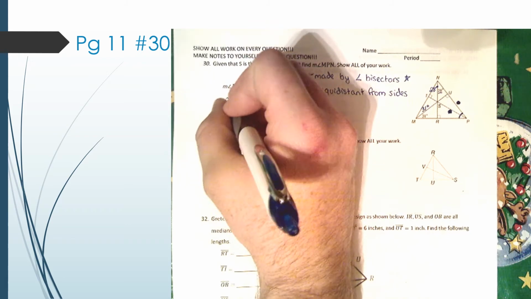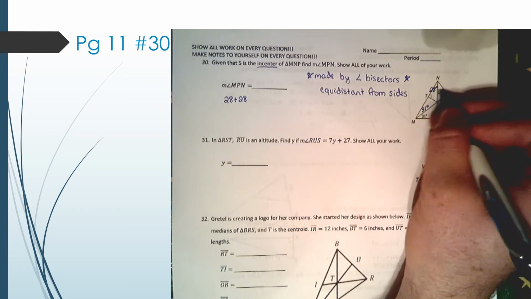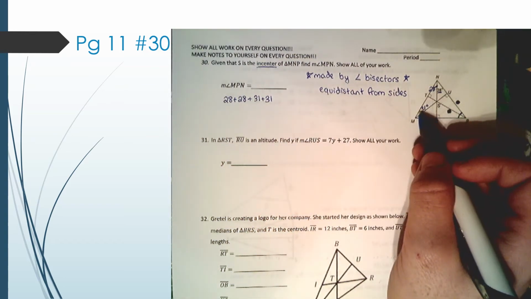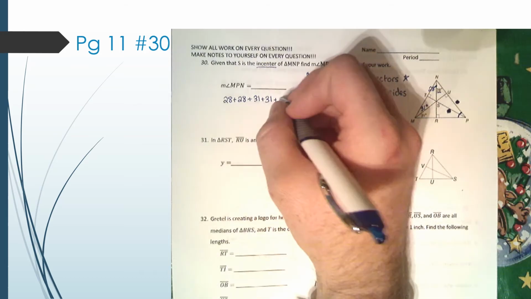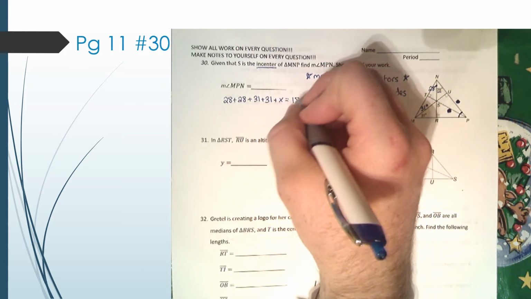So I would have 28 plus 28, because that's the full angle N, plus 31 plus 31, because that's the full angle M, plus what I'm trying to find, I'm going to make it X because I don't know what it is yet, all have to equal 180.